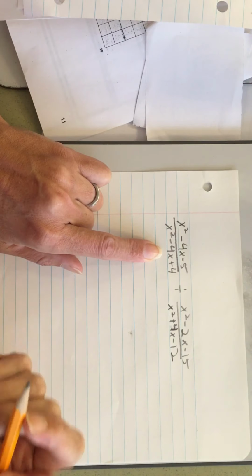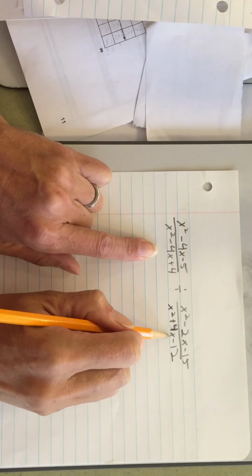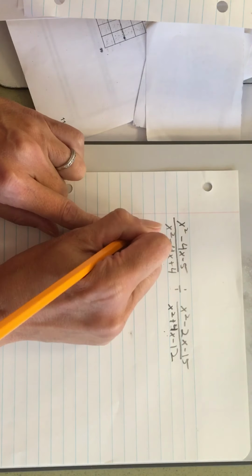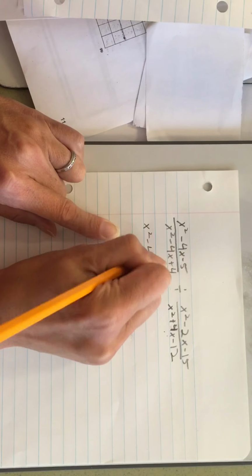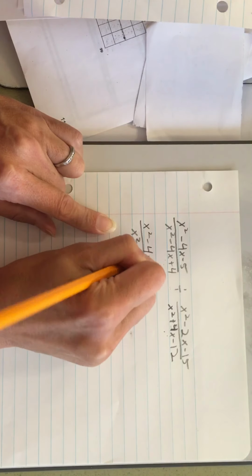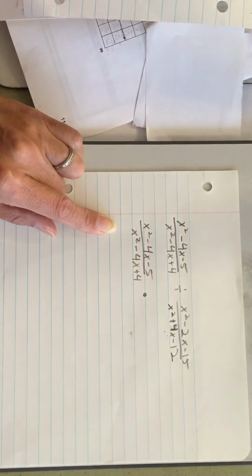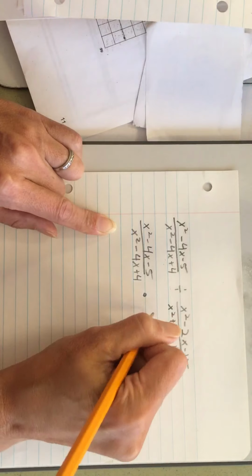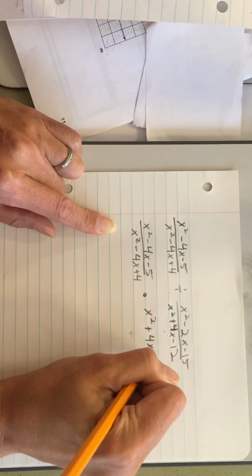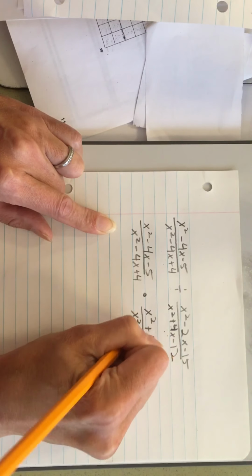The first thing with division is that you want to keep your first term, change this to multiply, and flip this one. In other words, keep, change, flip. So we're going to rewrite it with our first term unchanged. Change division to multiplication and flip the second term. In other words, the denominator becomes the numerator and vice versa.